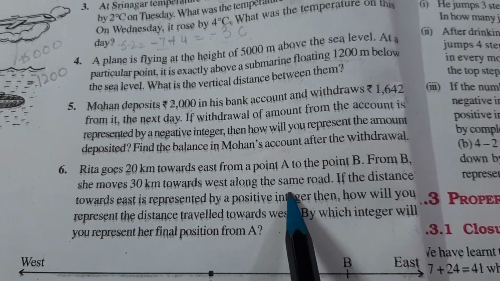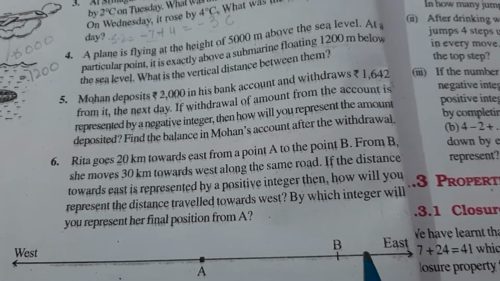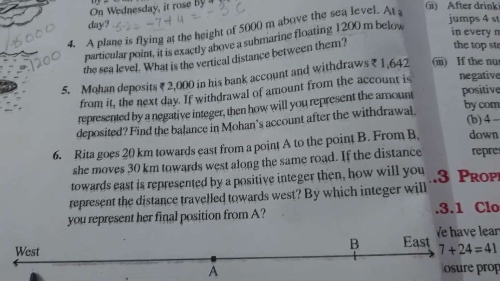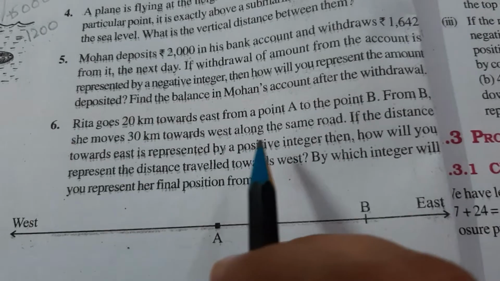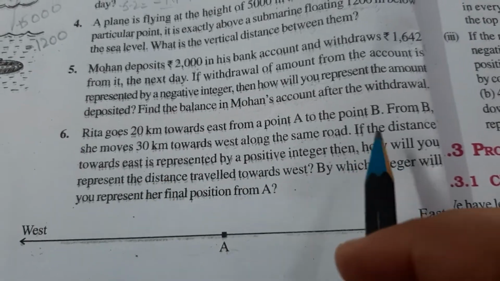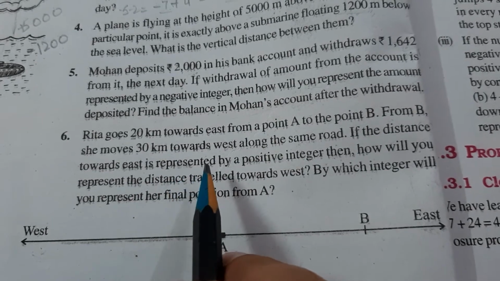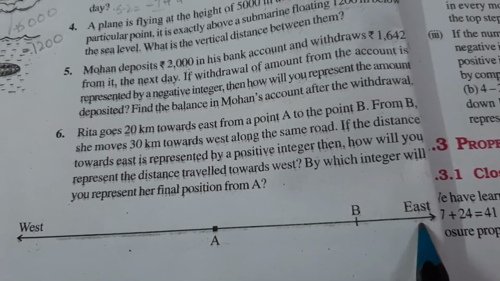So this is again the same. One direction is given as negative. From A to west, it is given as negative. See, it is written, if the distance towards east is represented by a positive integer, the positive side is given.